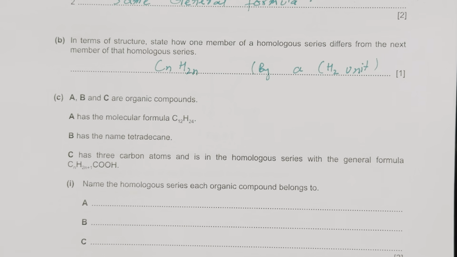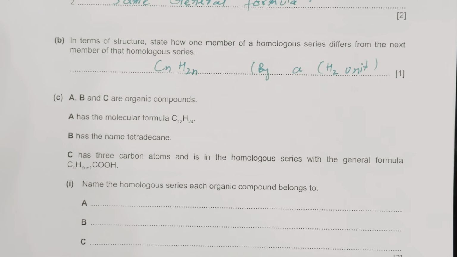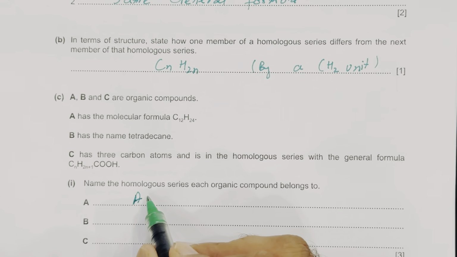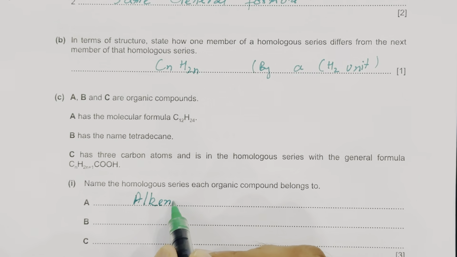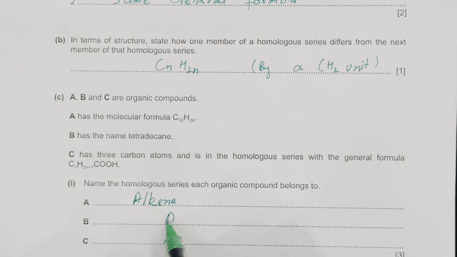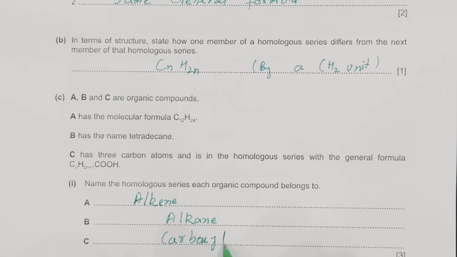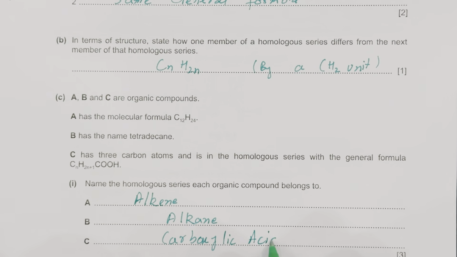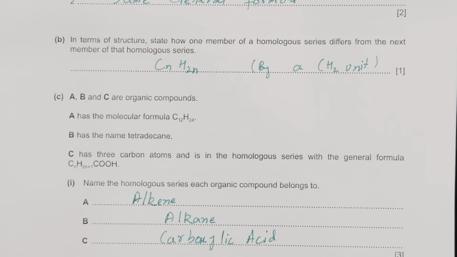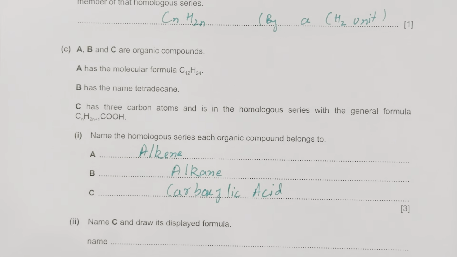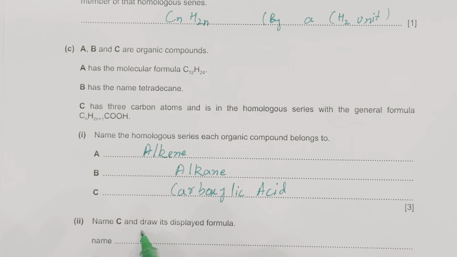Each organic compound belongs to A, B, C. This is a simple 3-mark question. A would be alkene, B would be alkane, and the last part would be carboxylic acid. This was an easy question. Moving to the other part, name C and draw its displayed formula. C would be propanoic acid.